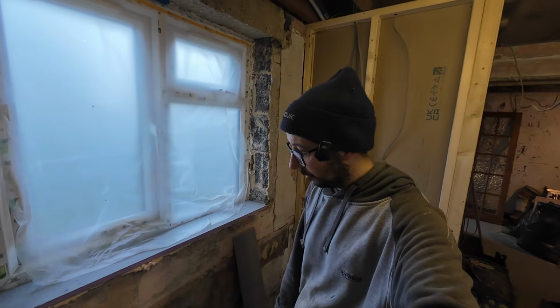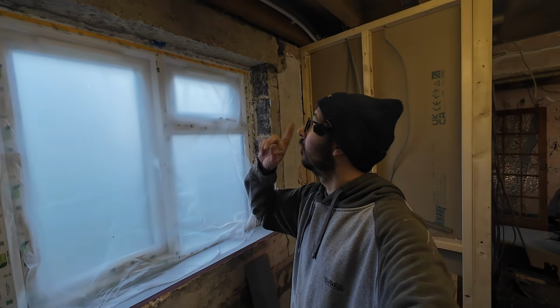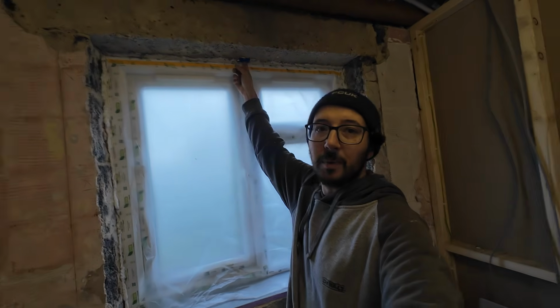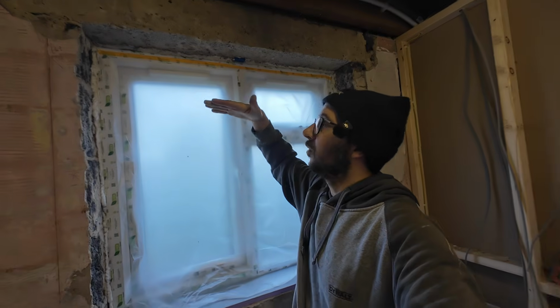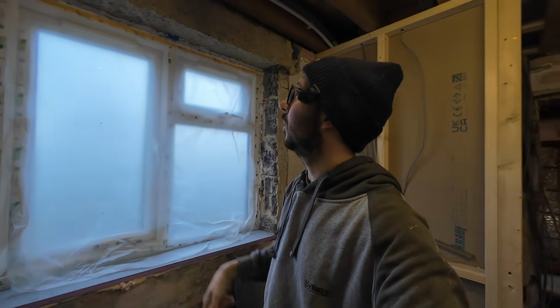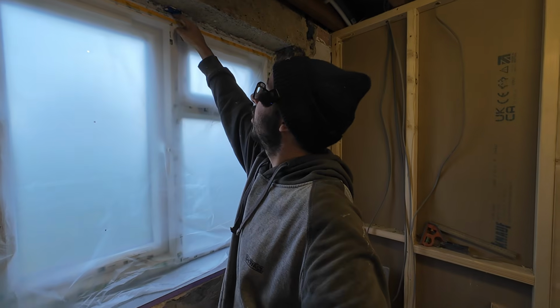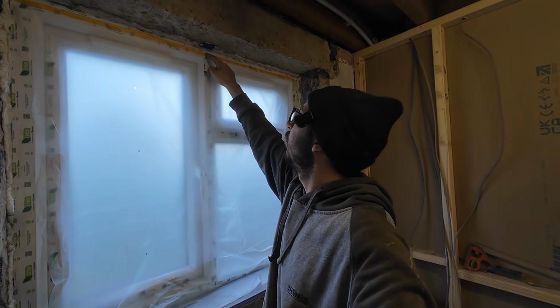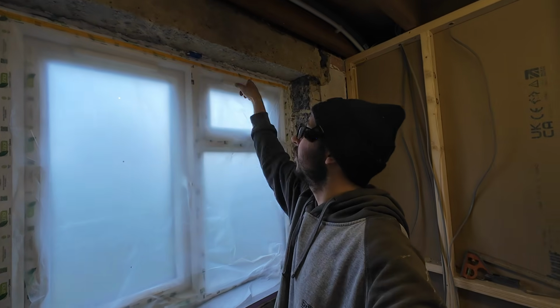So, last thing I did yesterday was I stuck this packer up here because the lintel is sitting a bit like that, going upwards towards the window. The packer plus the thickness of the board will come down to the 20mm line that I've got.